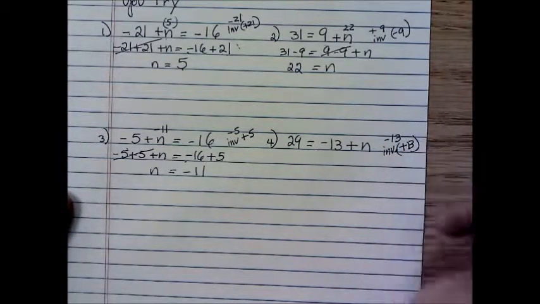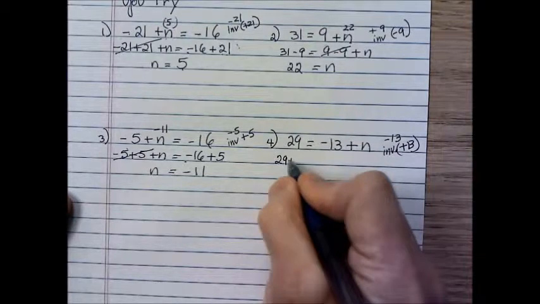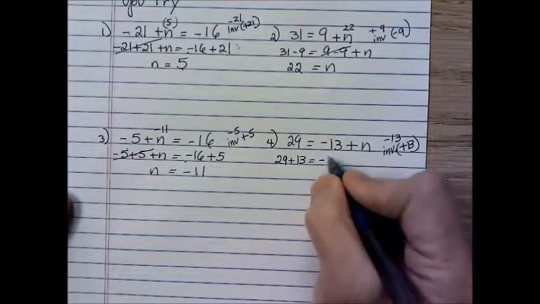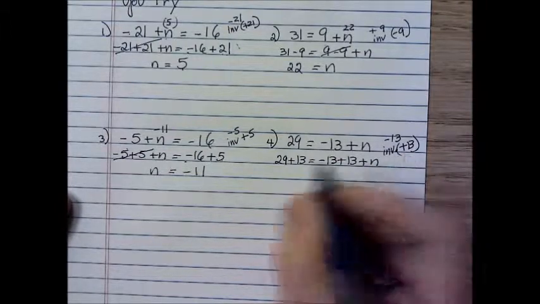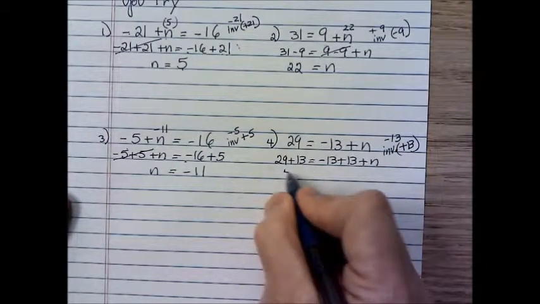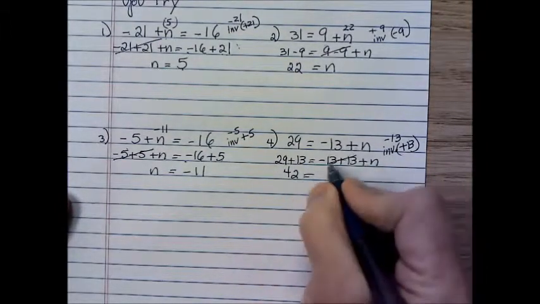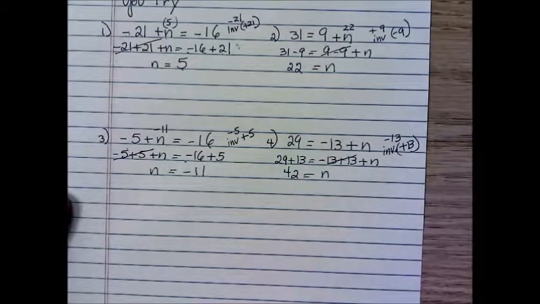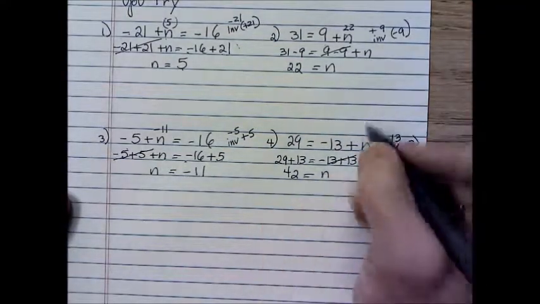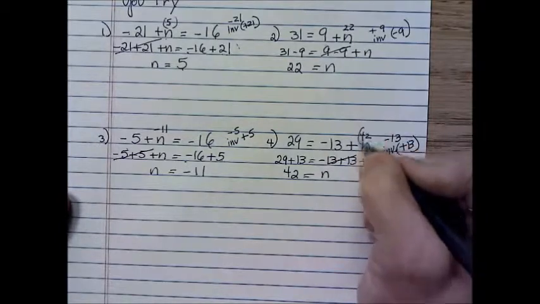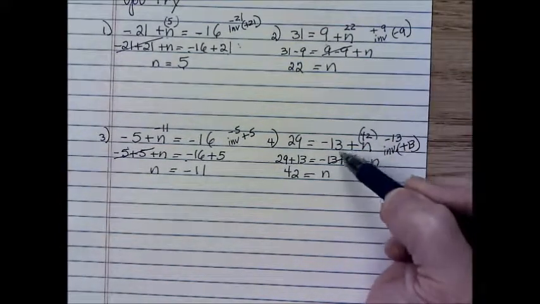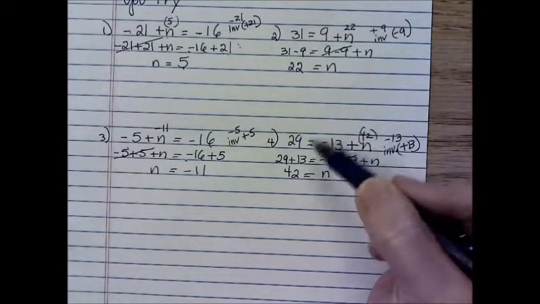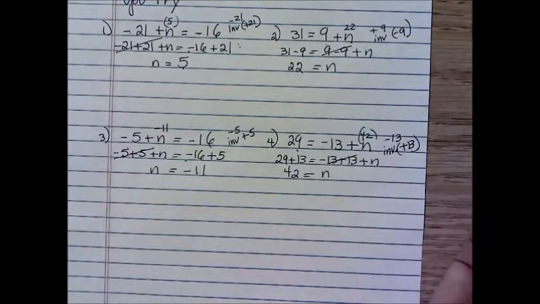And our last problem here, we were subtracting 13, so the inverse would be to add 13 to both sides. So 29 plus 13 equals negative 13 plus n. And 29 plus 13 is 42. These cancel, and that would be n. Let's just double check our answer. If we substituted a 42 in here for the variable, does negative 13 plus 42 equal a positive 29? Yes, it does.